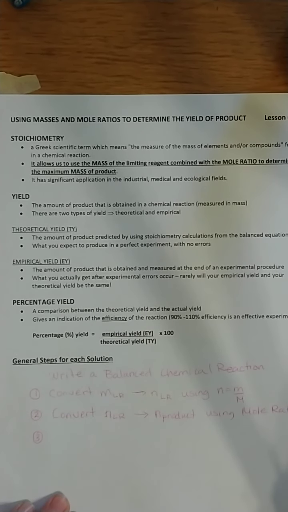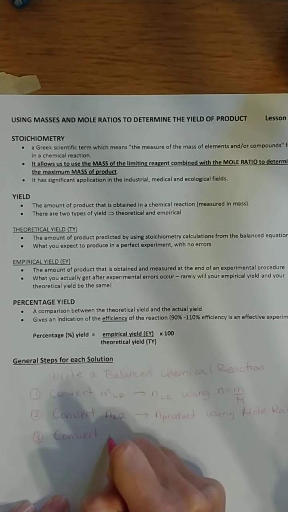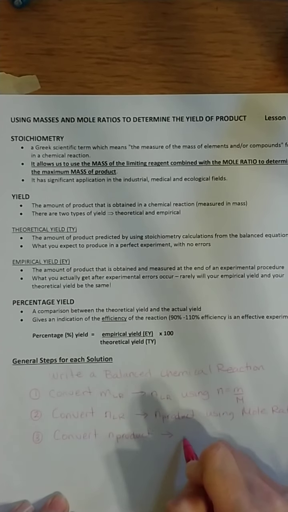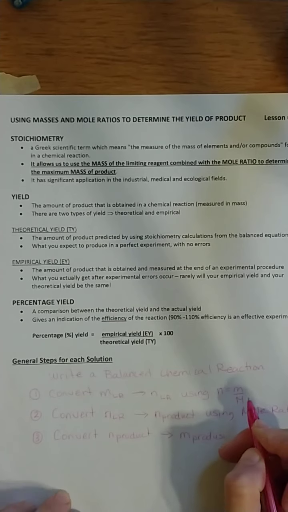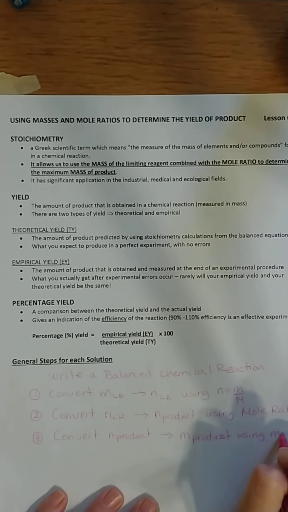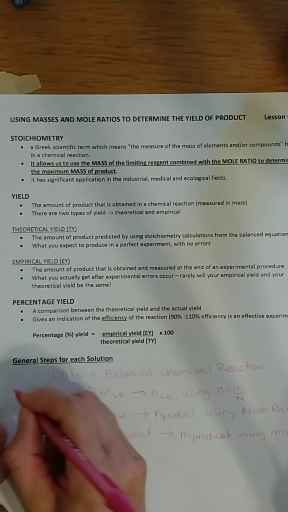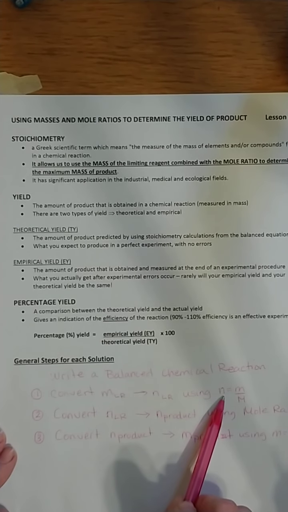Then the third thing you're going to do is take those moles of product that you just calculated and convert them into mass of product using m equals nM. So what you've got is a mass calculation here, mass to moles, using this equation.